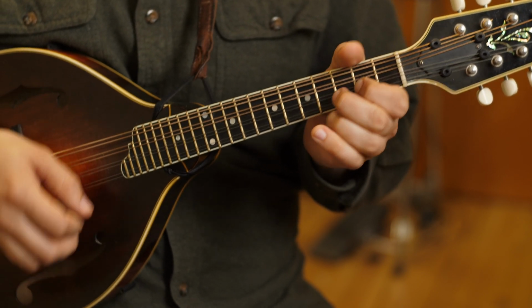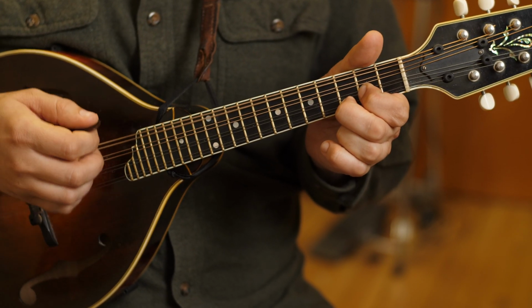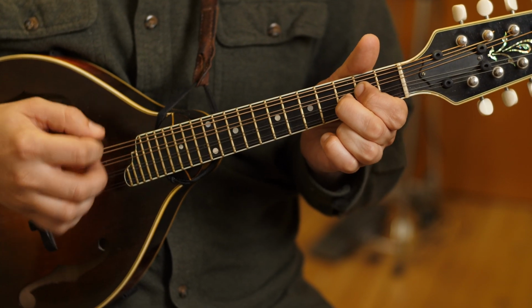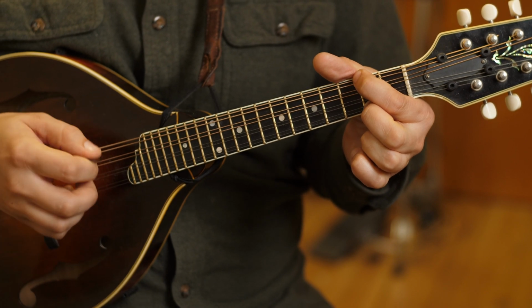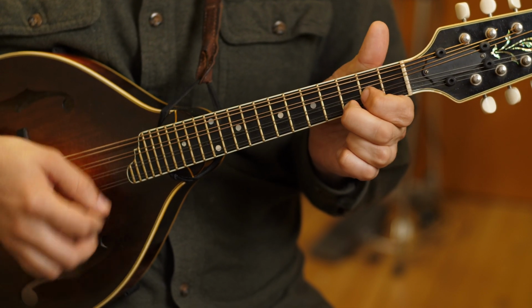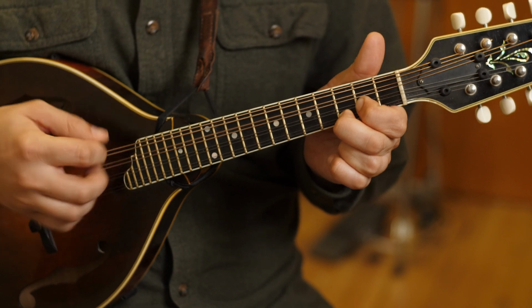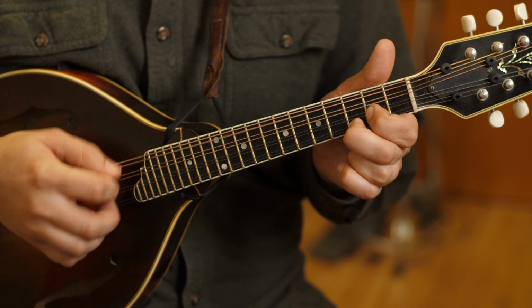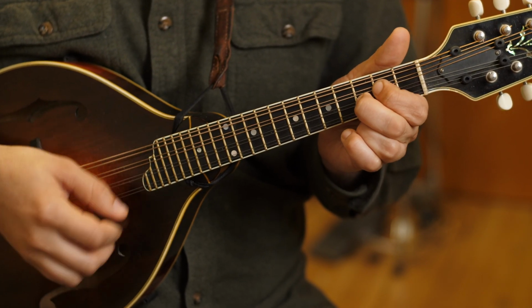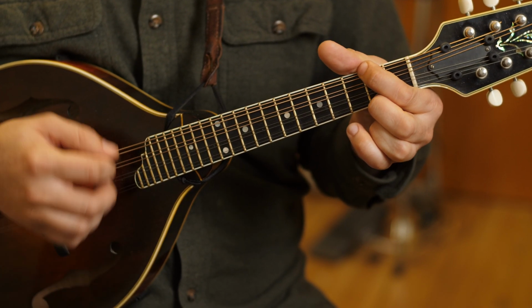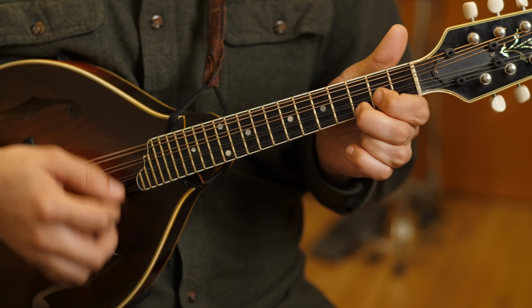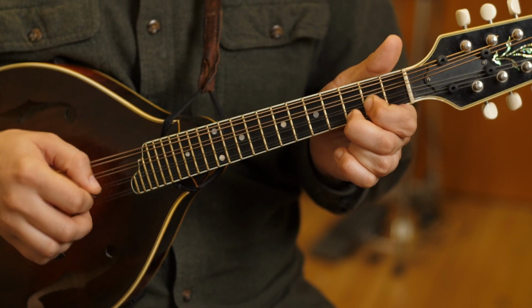Now you take it. B is your target note, then E, and hit that F sharp, and back to B. Again, B, E, F sharp, and back to G. Do it again. You're on your own.